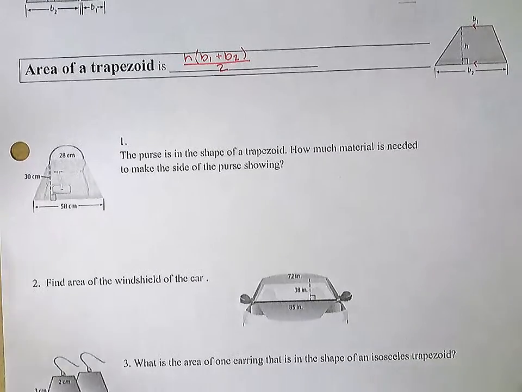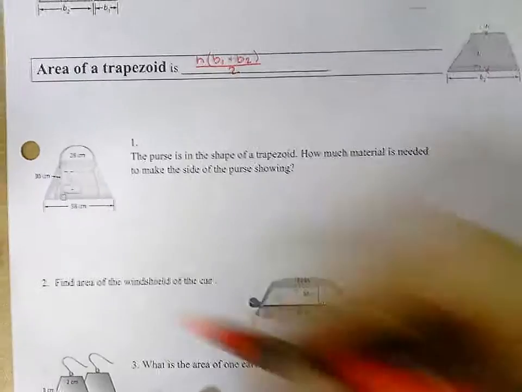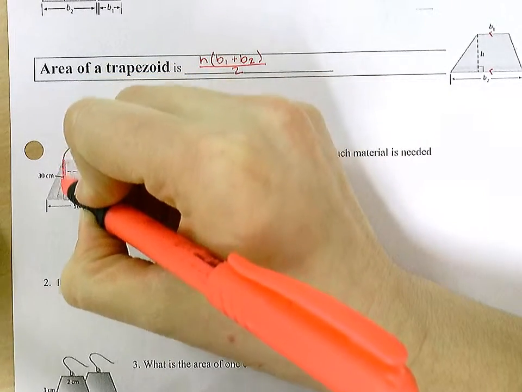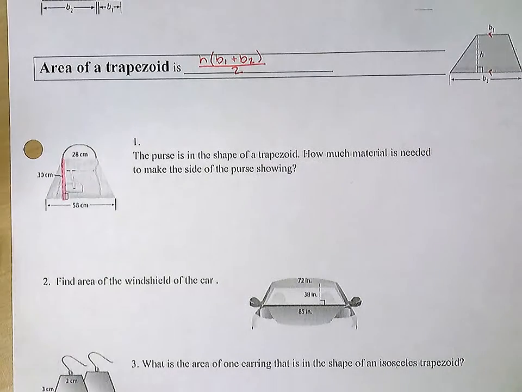Number 1, the purse at the left is in the shape of a trapezoid. How much material is needed to make the side of the purse that is showing? It is in the shape of a trapezoid, so we need to locate the height. The height is the perpendicular distance between your two bases. The height will be 30.